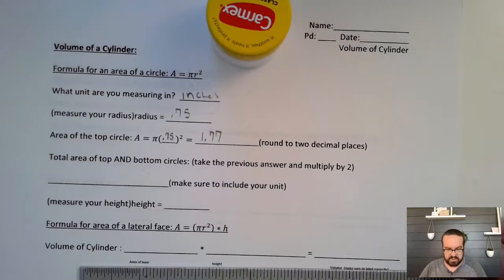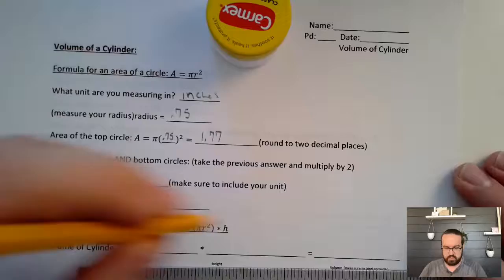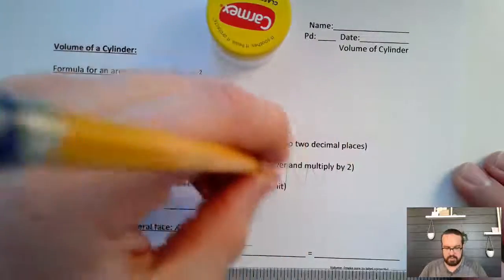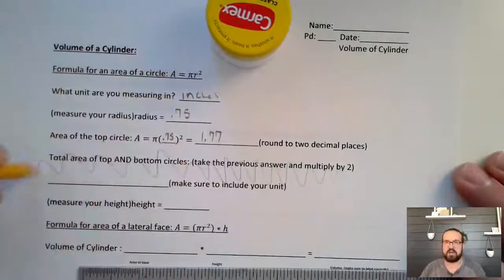When we're taking a look at this here, this will not be on your paper, so you don't have to worry about that. That's something I forgot to delete.